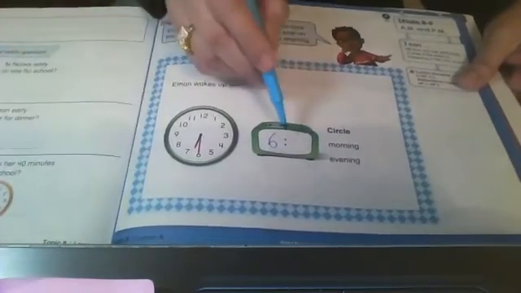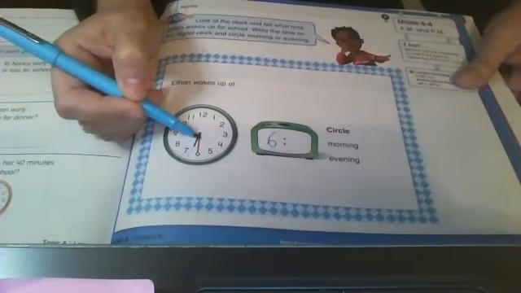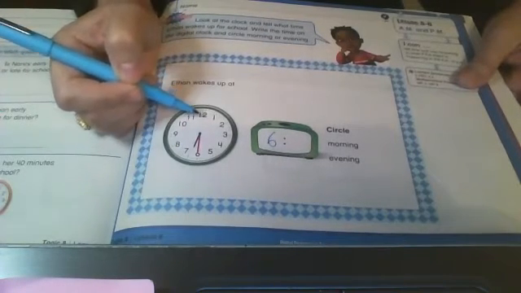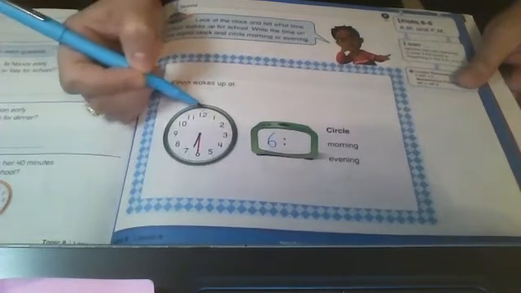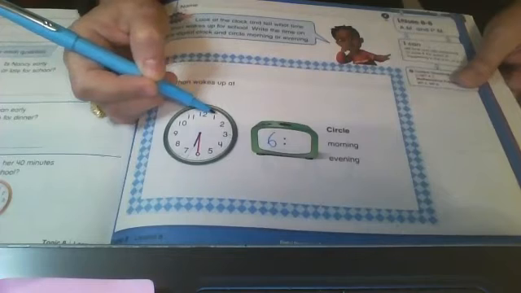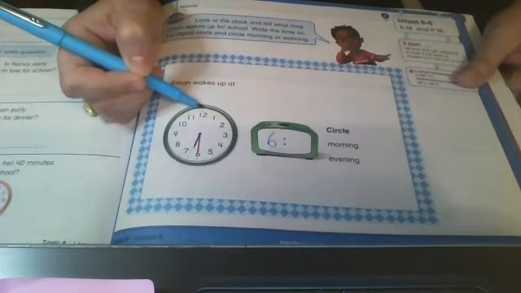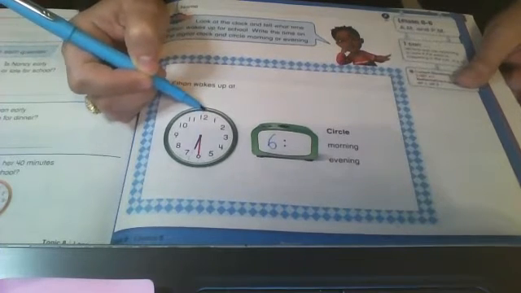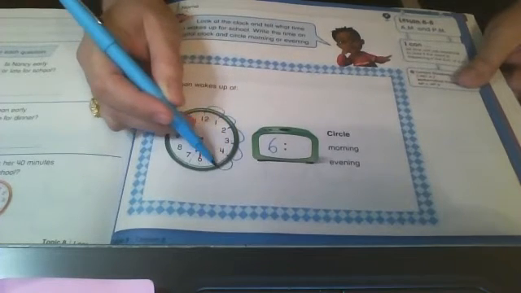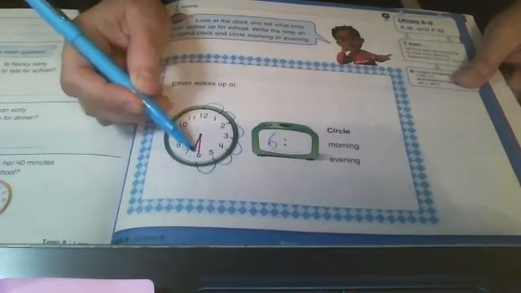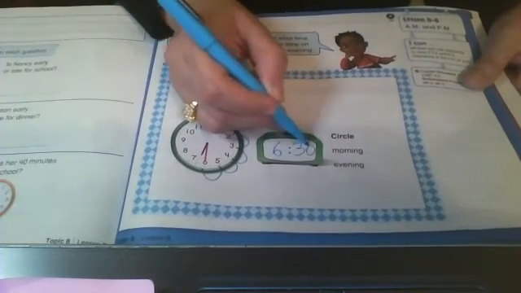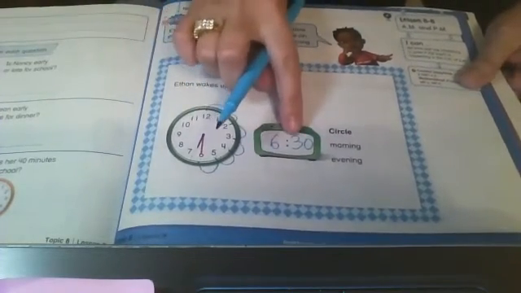Okay, now I'm going to be looking at my minutes. I know my minute hand is my bigger hand, and that's going to count by 5s, right? And once again, I'm going to be counting the jumps, right? So I start at the top, and I'm going to count each jump by 5. Okay, you can count with me, please. It sounds like this. 5, 10, 15, 20, 25, 30. Good. So we came to 30 for our minutes. So the time is 6:30.